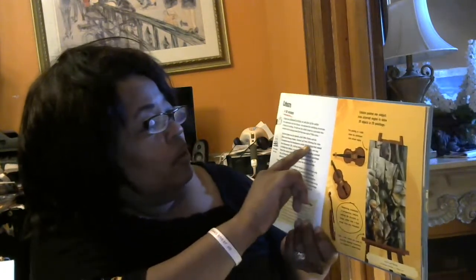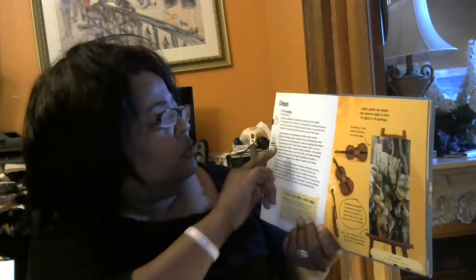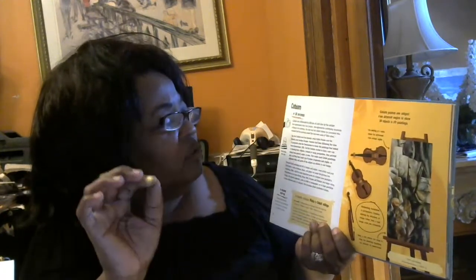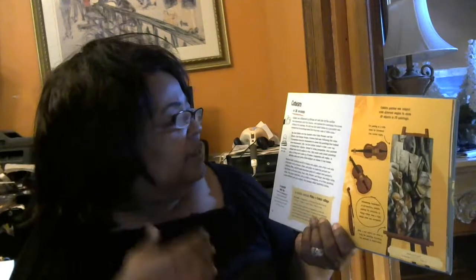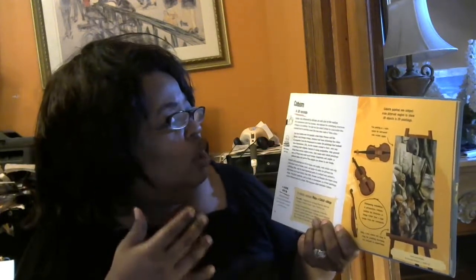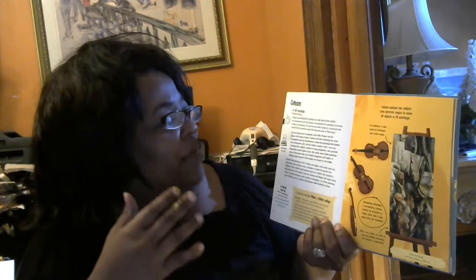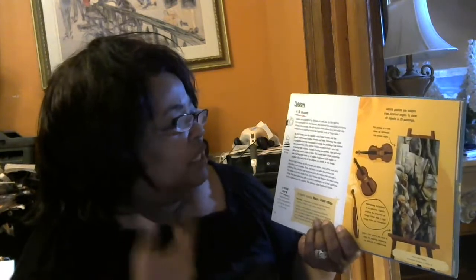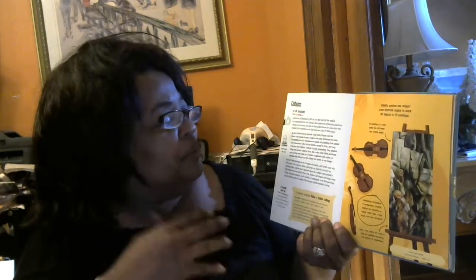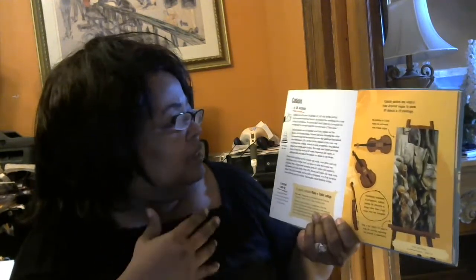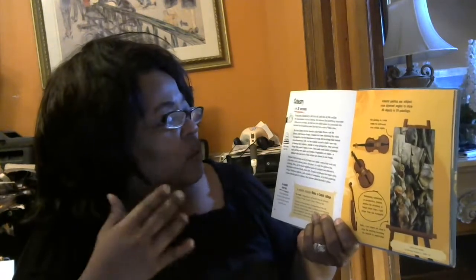So we have been following rules of perspective since the Renaissance to create flat paintings that look three-dimensional. But the Cubists wanted to find a new way of showing their subjects. Instead of using perspective, they painted things from several angles at once.